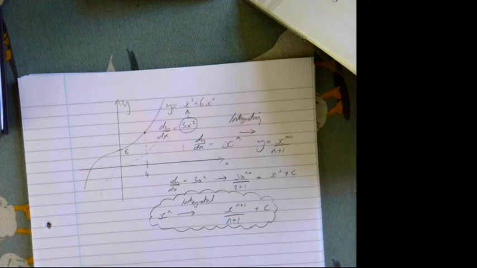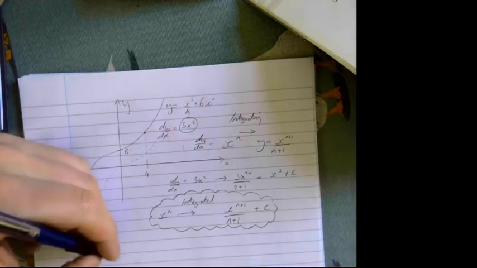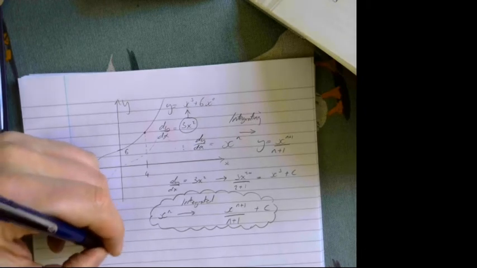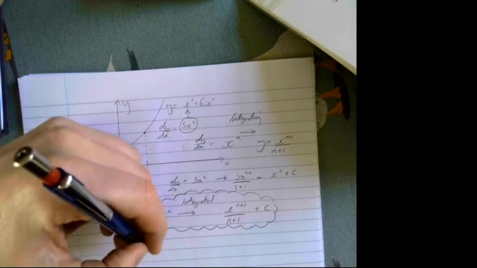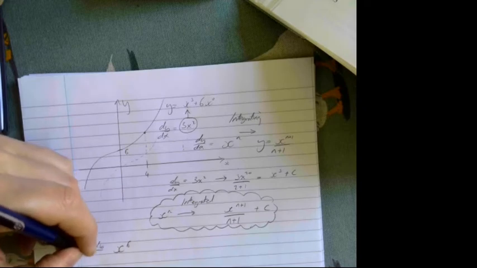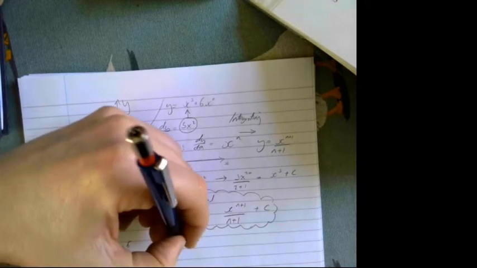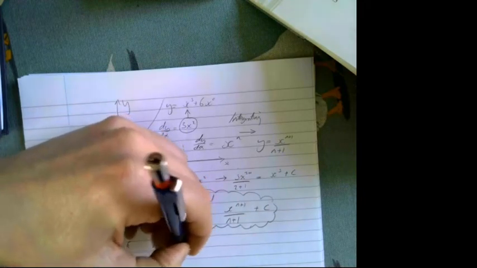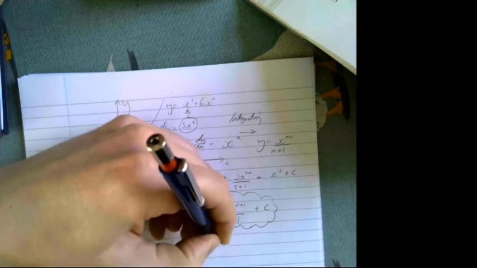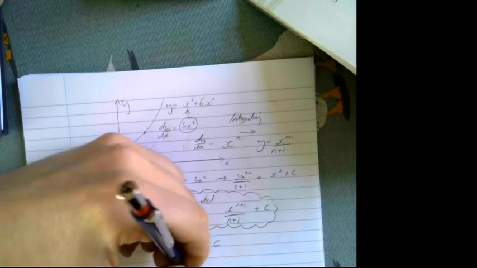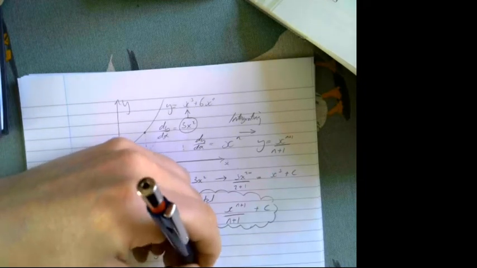If we have a look at a few examples now, if I was going to integrate x to the power of 6, and that was my gradient function, then my function itself would be x to the power of 6 plus 1 over 6 plus 1 plus some constant of integration, or x to the power of 7 over 7 plus c.